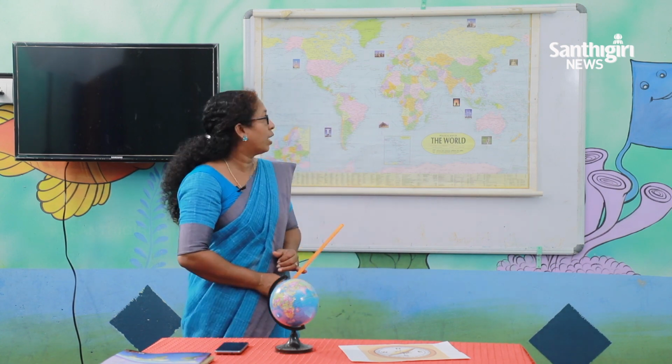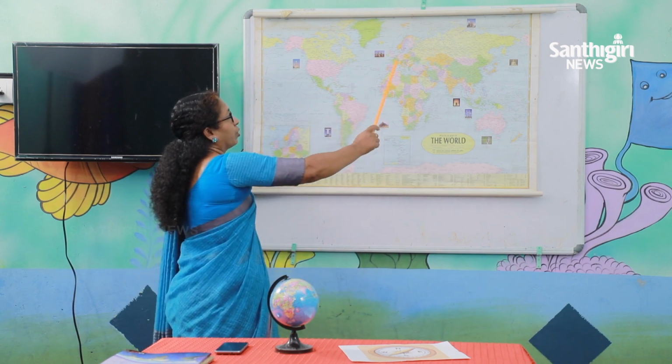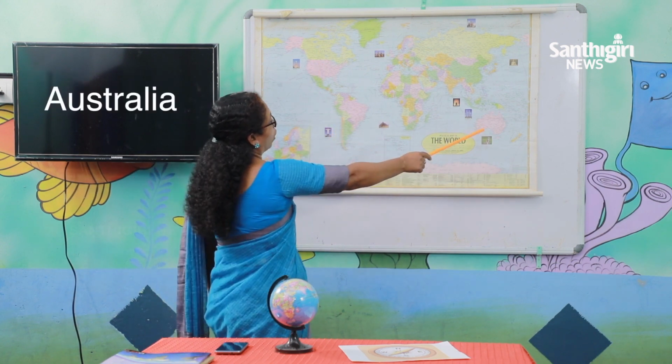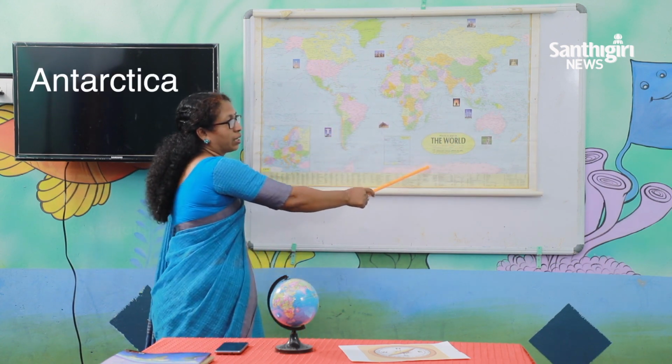How many continents do we have? We have 7 continents. Which are they? They are Asia, Europe, Africa, North America, South America, Australia and Antarctica. These are the 7 continents on the earth. A large land mass on the earth, or a large area of land on the earth, is called a continent.